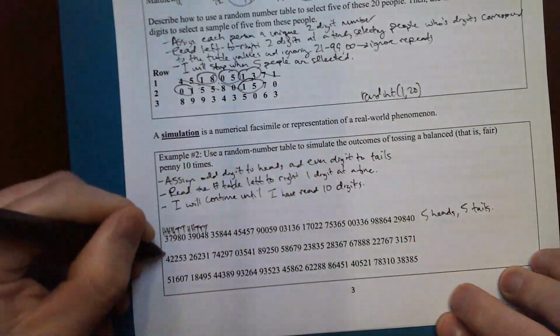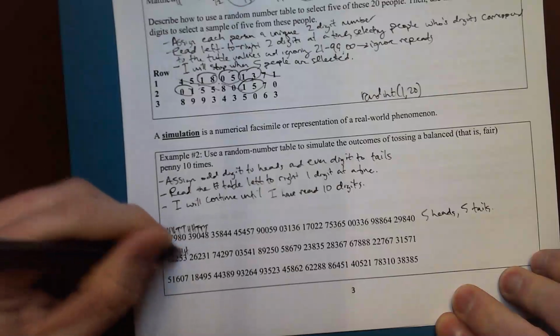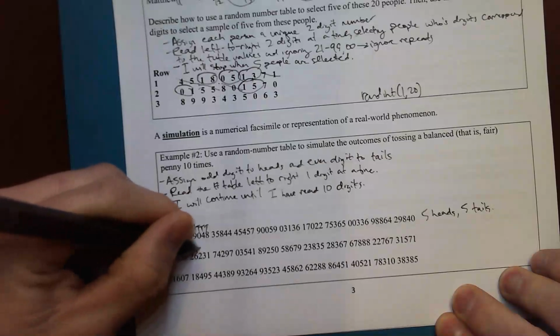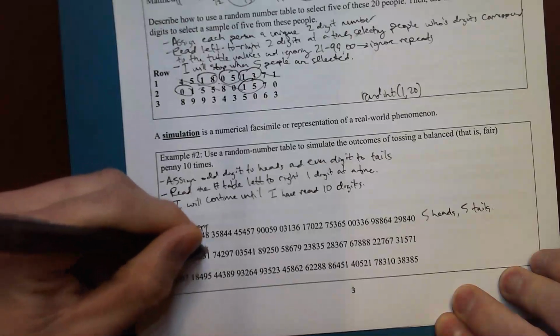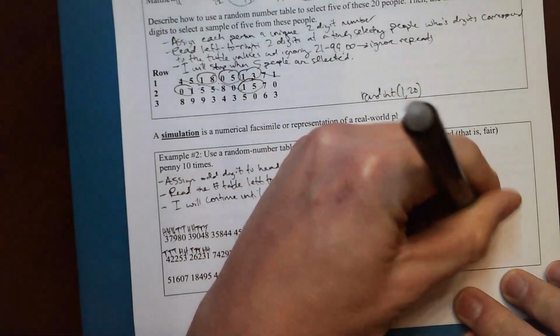All right, let's look at the next one. Even, so tails. Odd, heads, tails, heads. So that's 4 heads and 6 tails.